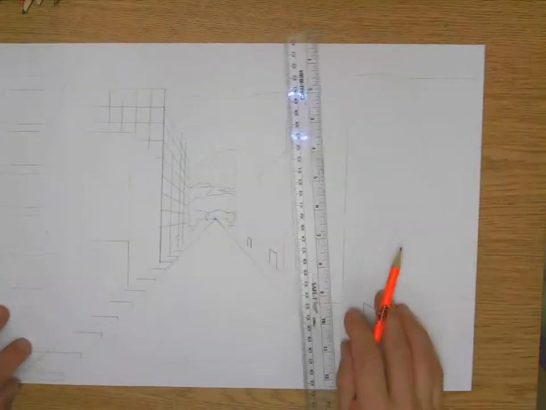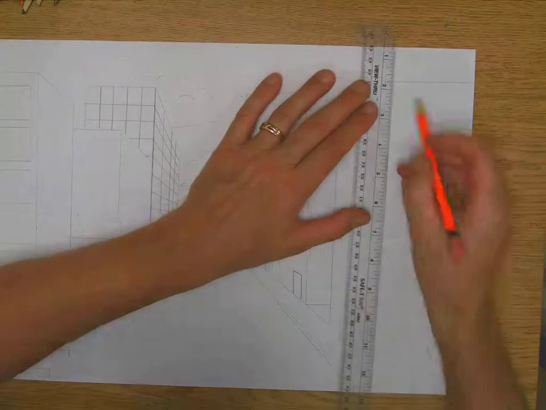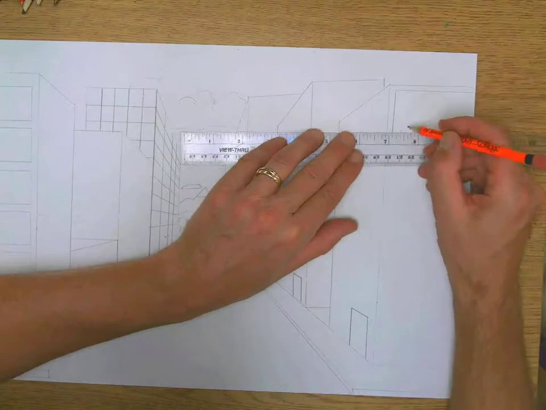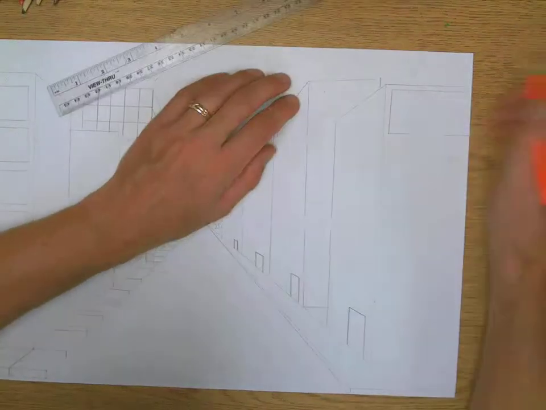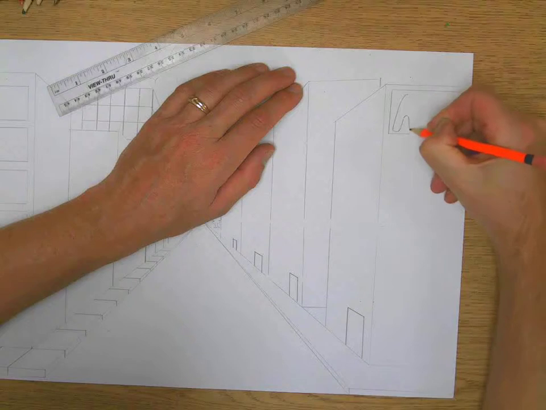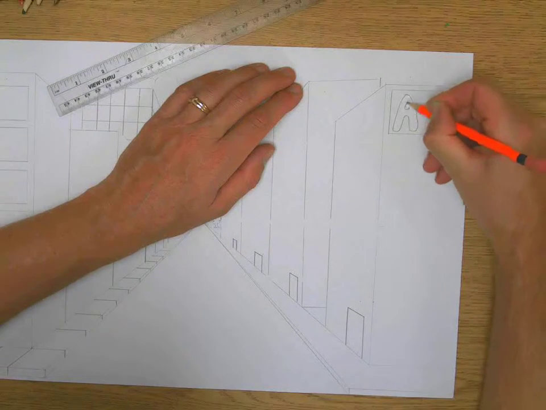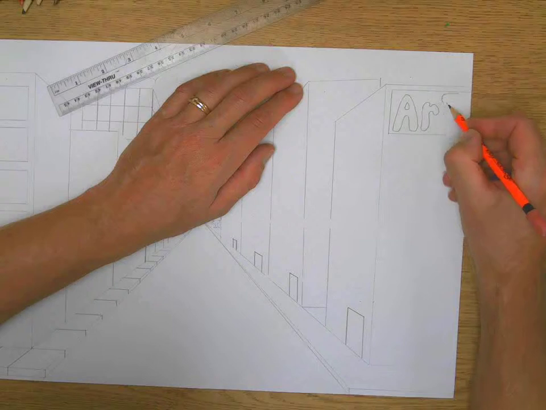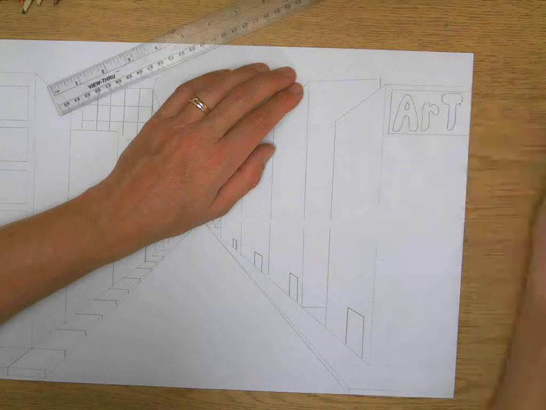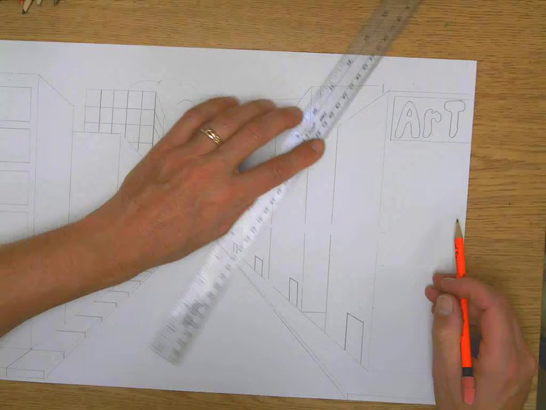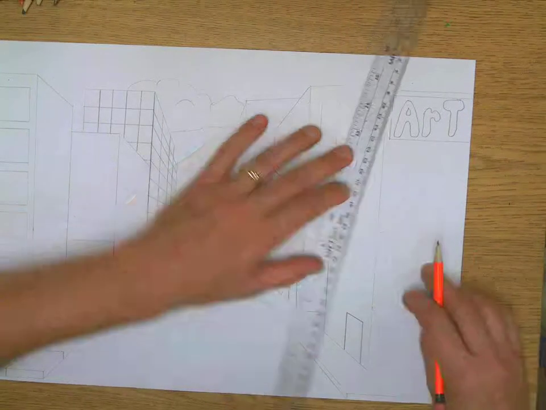Okay, and I'm going to move over and I'm going to make a sign on here. So if you have the name of a store or something like that, this could be the art store, and you don't want to just write it in. You want to make it look like there's some kind of design to it. So I'm going to write mine in a bubble letter style. All right. You could put some designs on there, put a brush on there or whatever. Maybe if it was a pizza place, you could put a giant pizza there, or you just get creative with what you want.